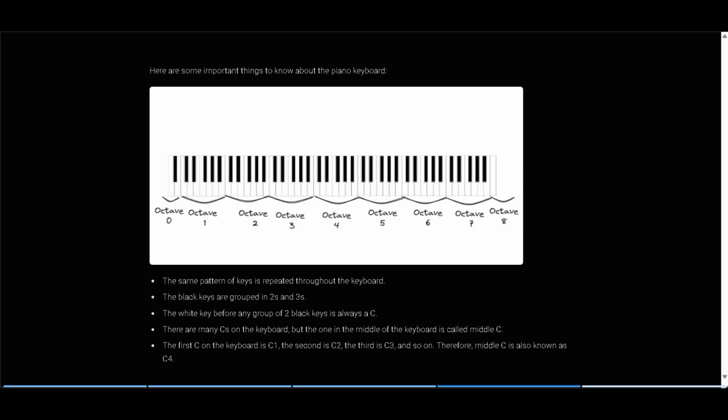Then let's go to the important things to know about the piano keyboard. So the same pattern is repeated throughout the keyboard. I told you that. The black keys are grouped in 2s and 3s. Told you that too. The white key before any 2 black keys is always C. There are many C's on the keyboard, but the one in the middle of the keyboard is called the middle C. I didn't say that.